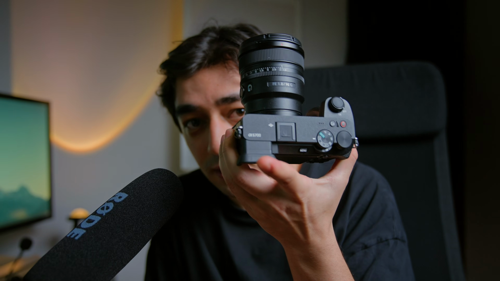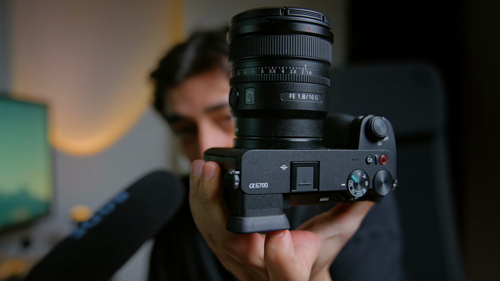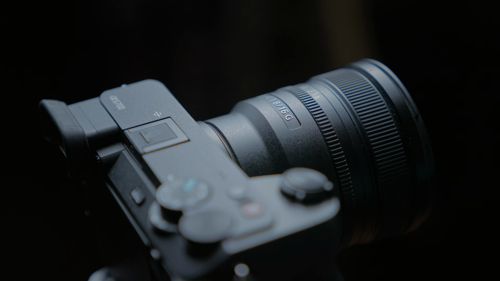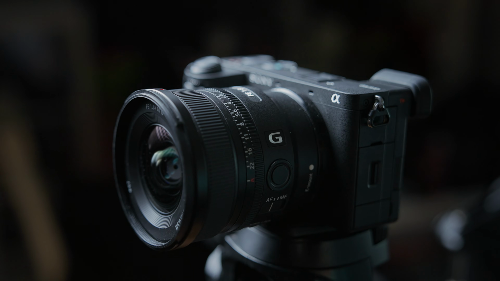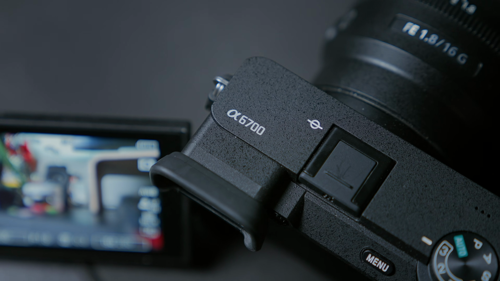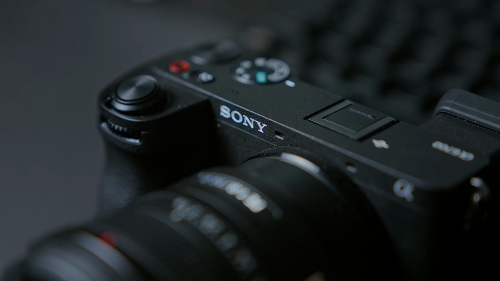So in today's video, I'm going to show you how I color grade my Sony a6700 footage, this bad boy right here. I bought this camera like 6 months ago and I wanted a small camera that I can carry around with me all the time and take some quality shots, and I wanted to make that as simple as possible. This is a really great little camera.